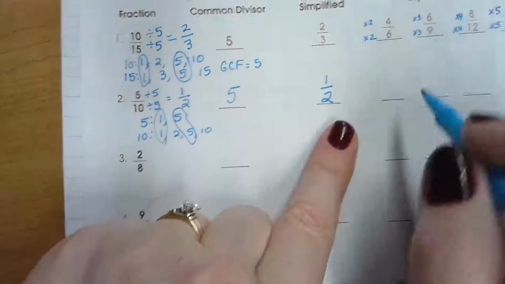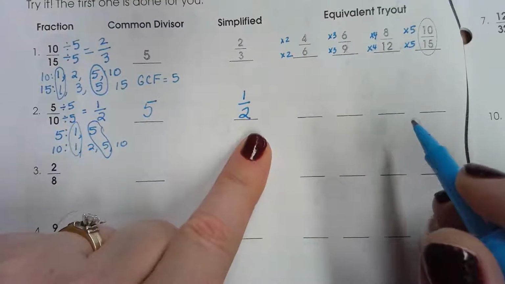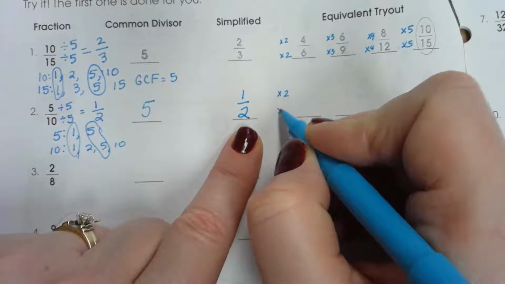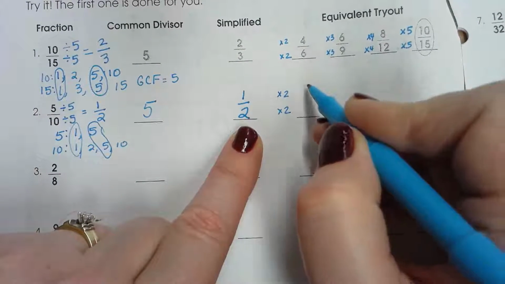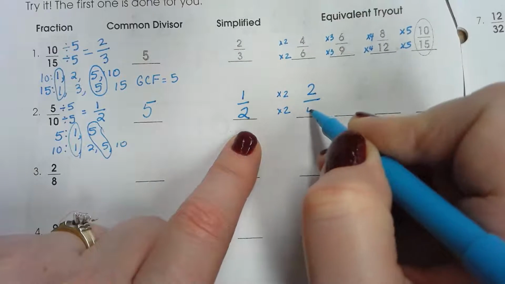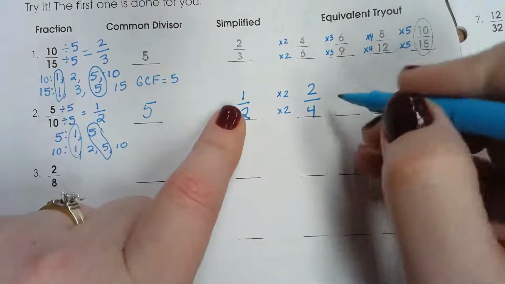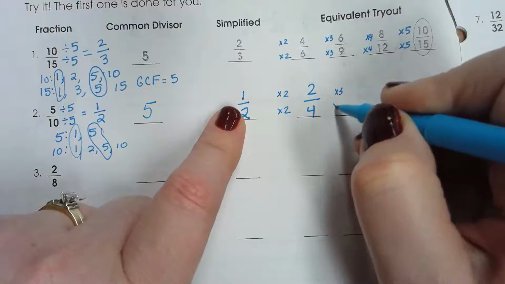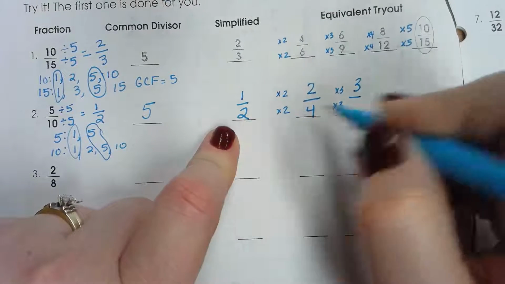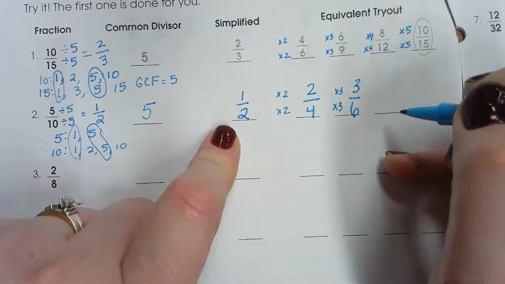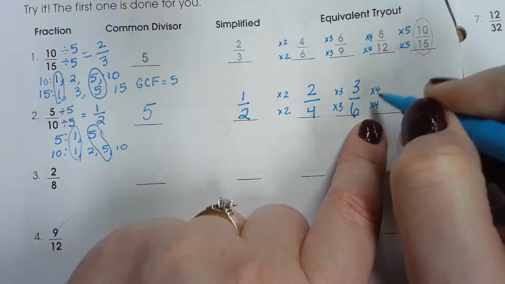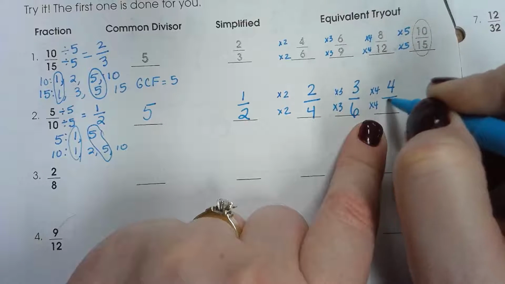If I took this and wanted to find these equivalent fractions for 1/2, if I multiplied 1/2 by 2 on my numerator and denominator, I would get 1 times 2 is 2, 2 times 2 is 4. If I took that 1/2 and instead multiplied by 3's, 1 times 3 is 3, 2 times 3 is 6. If I would multiply by 4's, I get 4/8.